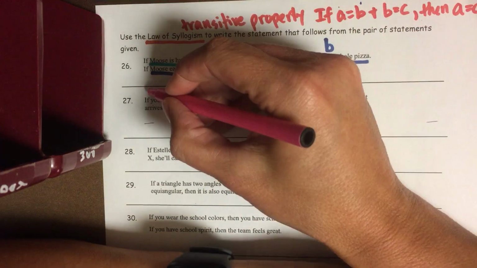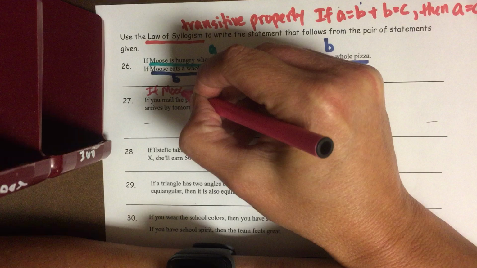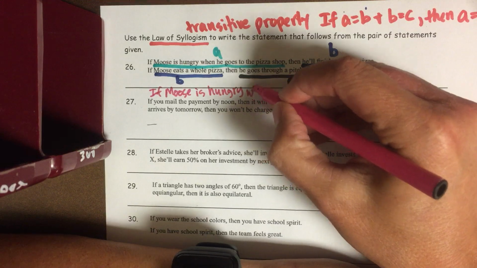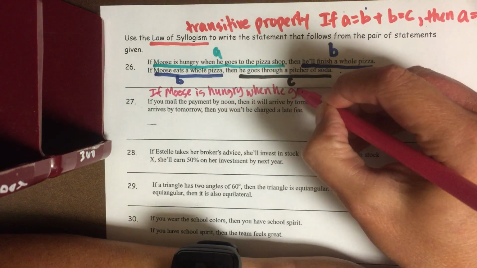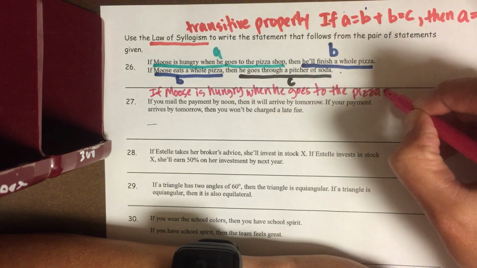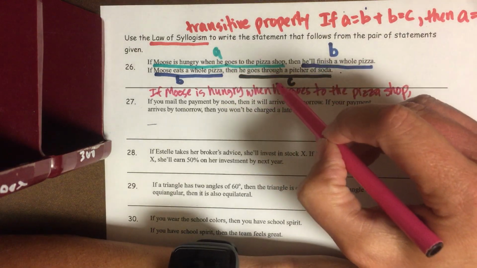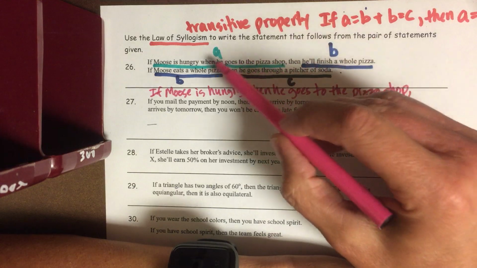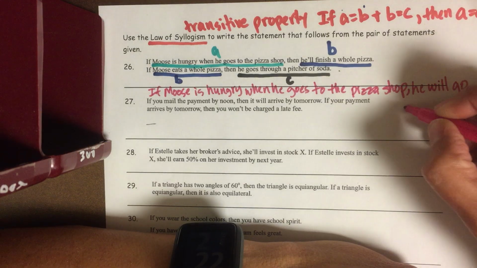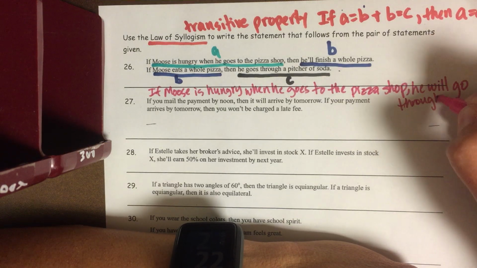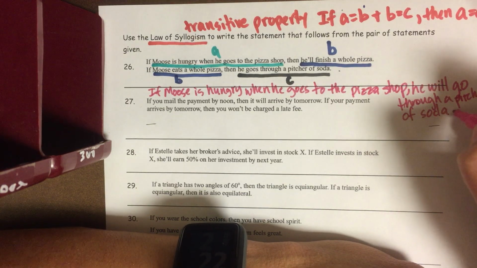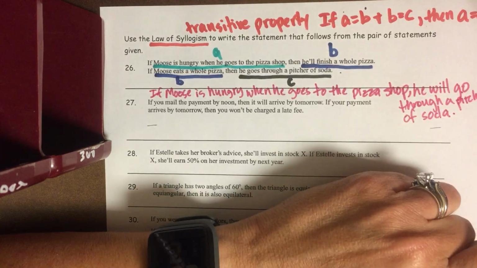So how I would write this is: if Moose is hungry when he goes to the pizza shop, then by the transitive relationship, or the law of syllogism, he will go through a pitcher of soda. Sorry for running out of room here. So we've just used the law of syllogism.